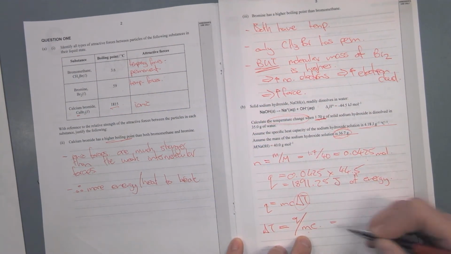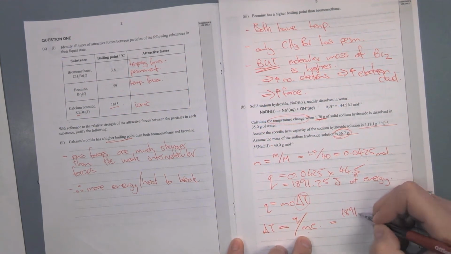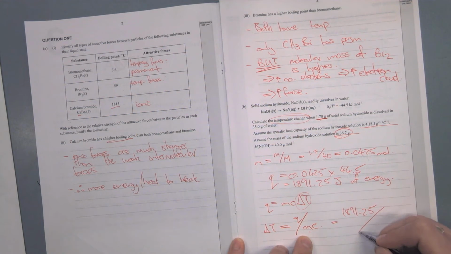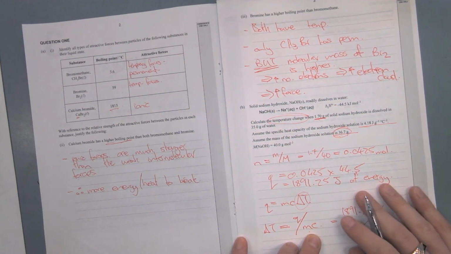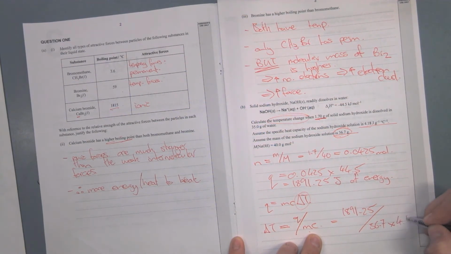Okay, so we'll plug the numbers in. 1891.25 divided by the mass of 36.7 times specific heat capacity of water, 4.18.